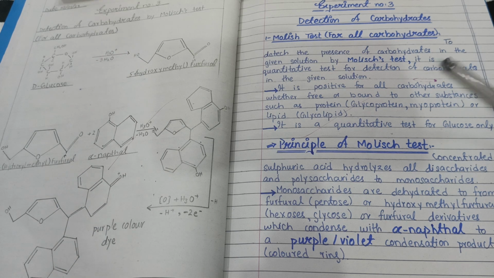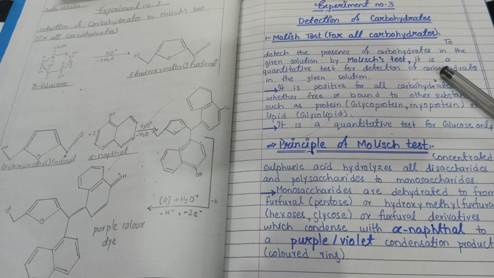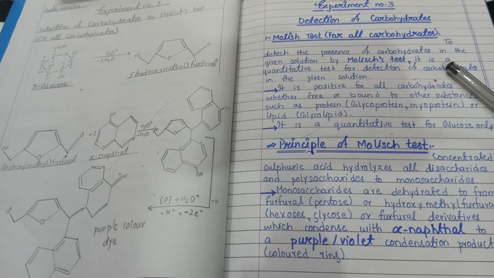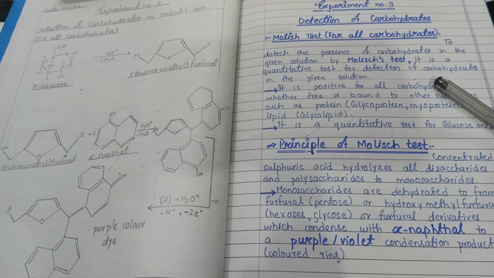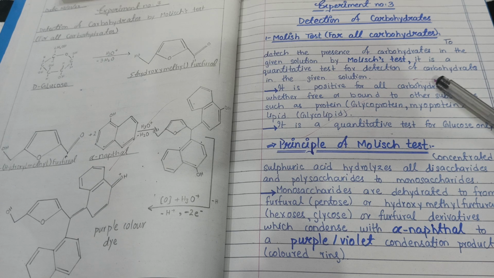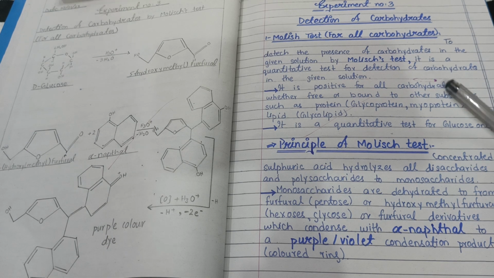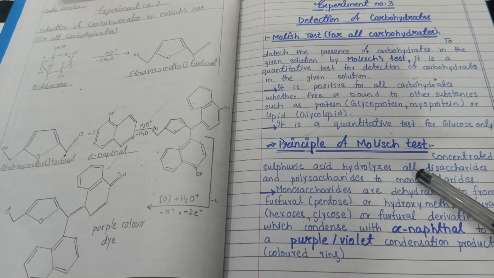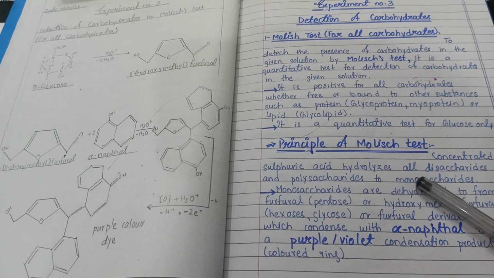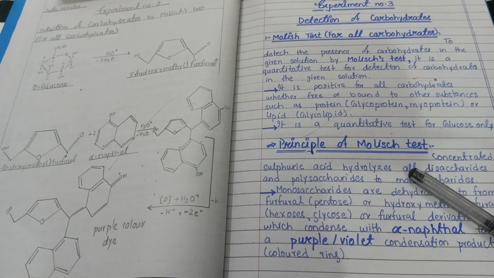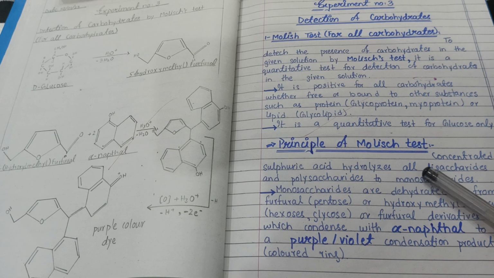In the start, they say that to detect the presence of carbohydrates in the given solution, you are going to perform the Molisch test. And the Molisch test is going to detect all of the sugars, whether it is a monosaccharide or a disaccharide, whether it is an aldehyde or a ketone, it doesn't matter. It detects whether the solution contains carbohydrate or not.